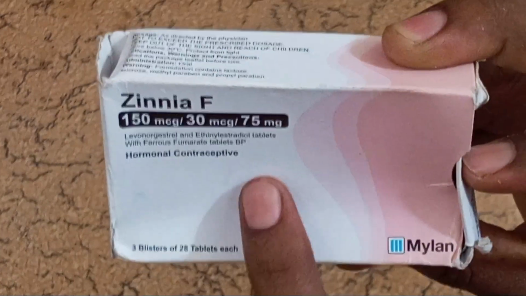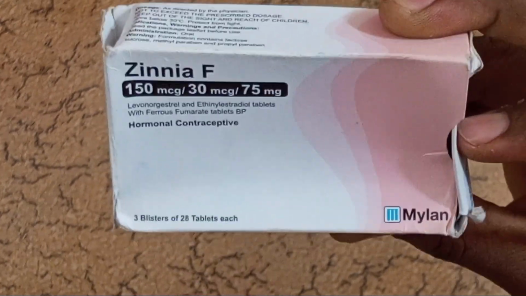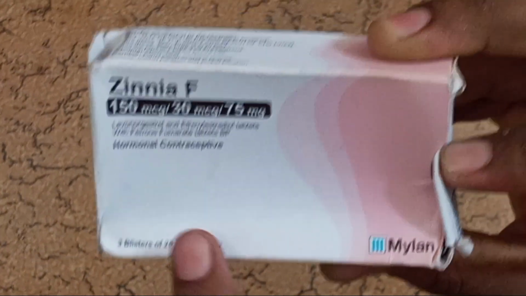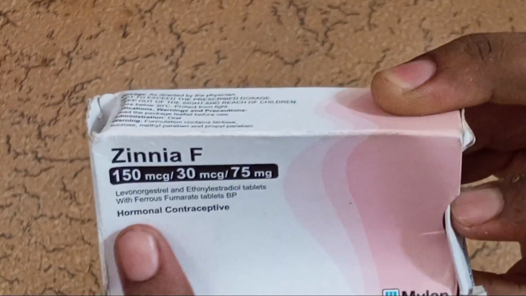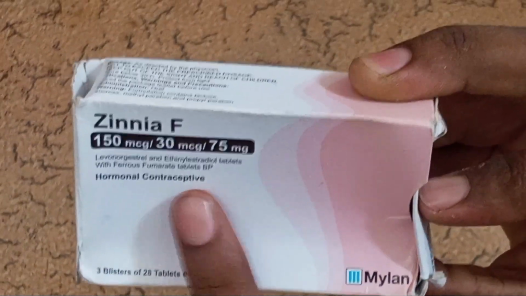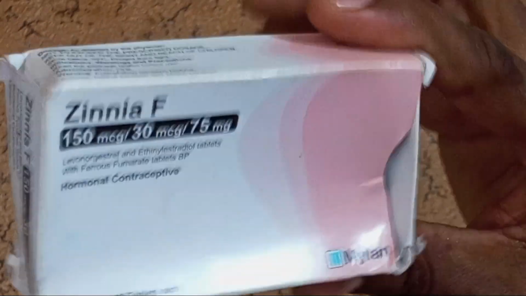If there is absence of period or heavy bleeding or painful period, or any hormonal imbalance, we treat it with the combined oral contraceptive, which is levonorgestrel and ethinyl estradiol with ferrous tablets. So this is a hormonal contraceptive.